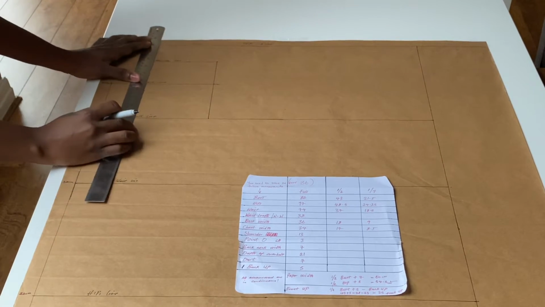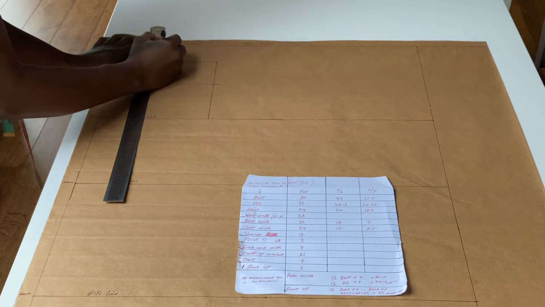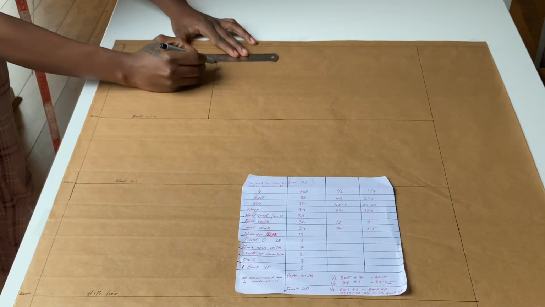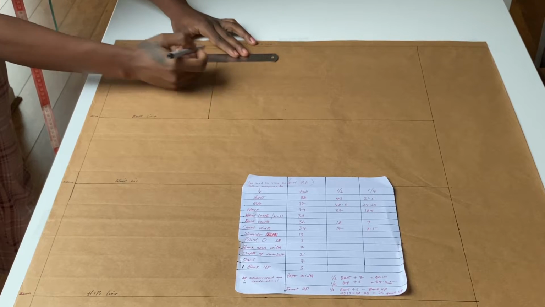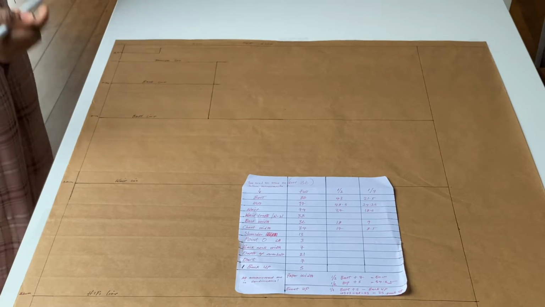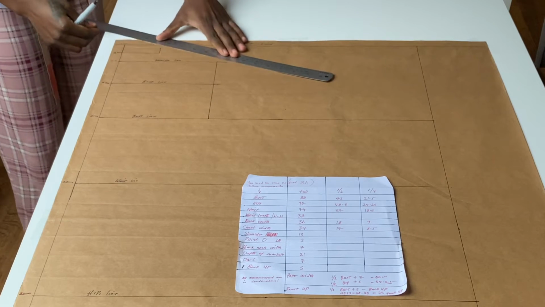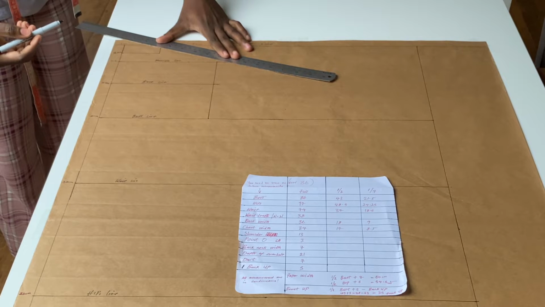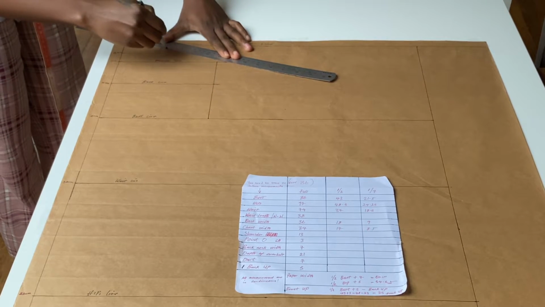Then I'll connect the 7 cm point to the 2 cm I marked upward, and the shoulder line to the 2 cm I took out. And I'll be connecting the 2 cm I took upward to the 2 cm I took outward with my ruler, just like this.